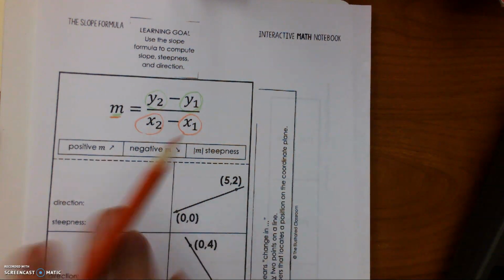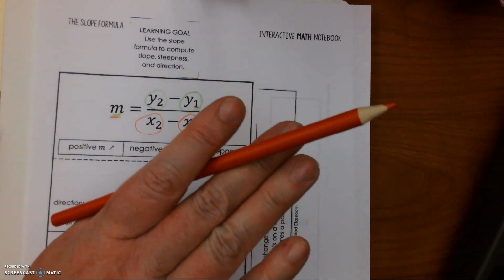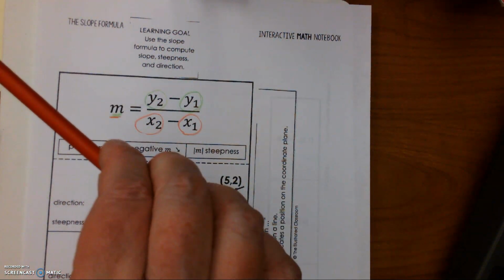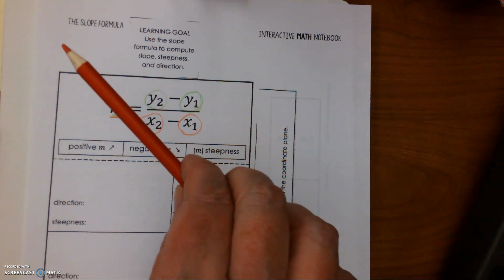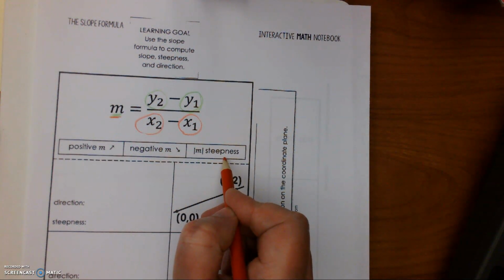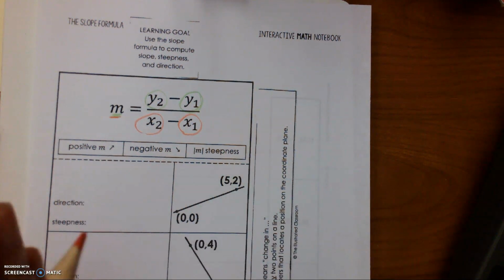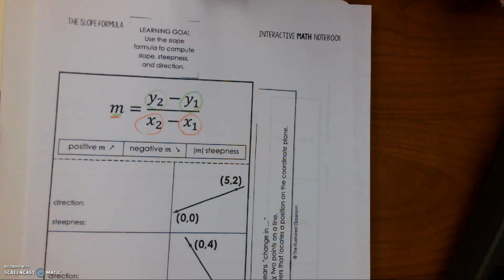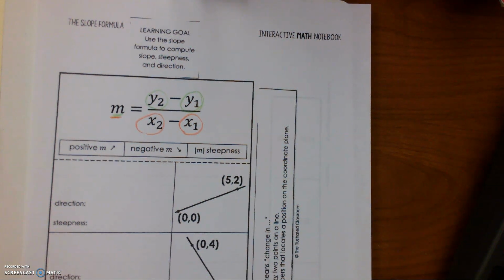So positive, remember, slants to the right. Negative slants to the left. And steepness is just talking about how it slants either left to right. So this is an absolute value. So it's just giving us a specific number. It's not saying if it's positive or negative.